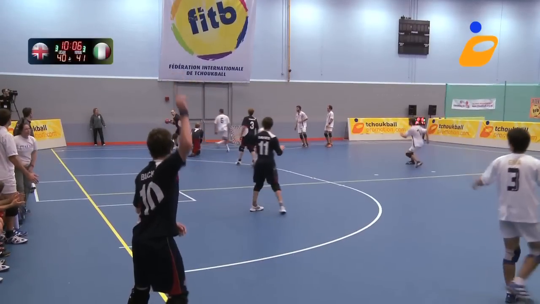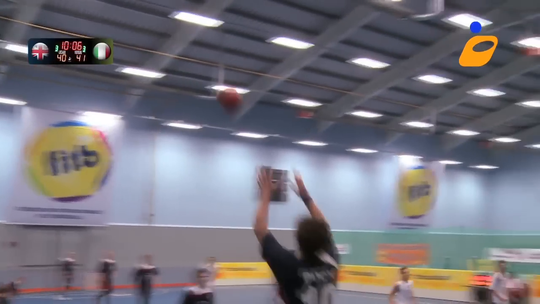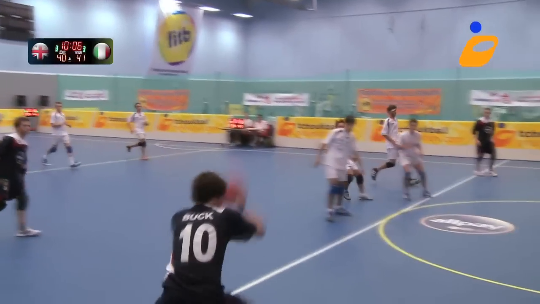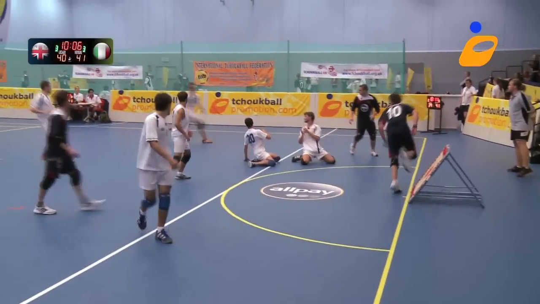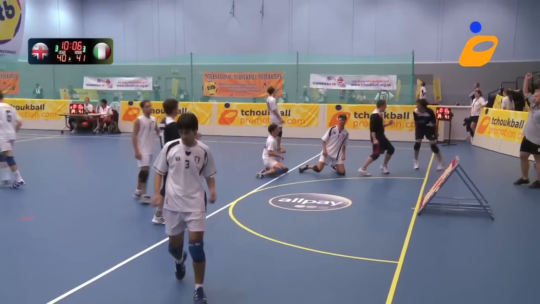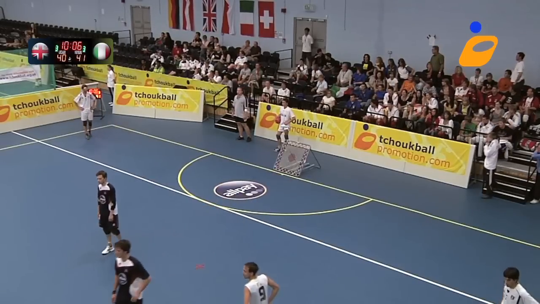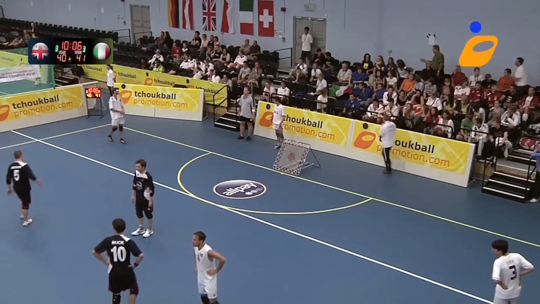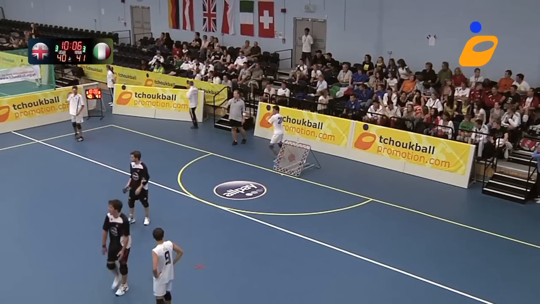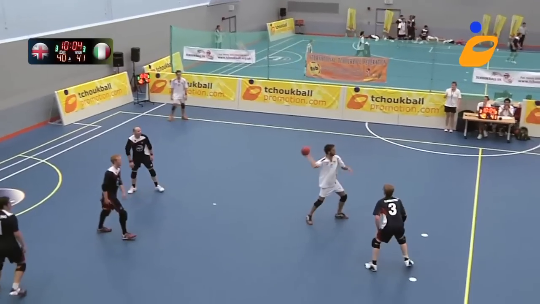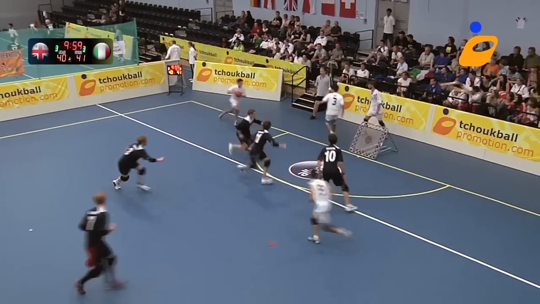Timeout called while the court is cleaned. Okay, ball comes in now for Italy. Time is back on and it's sent back down to Alessandro Setti, who switches the ball, and it's a double switch back.